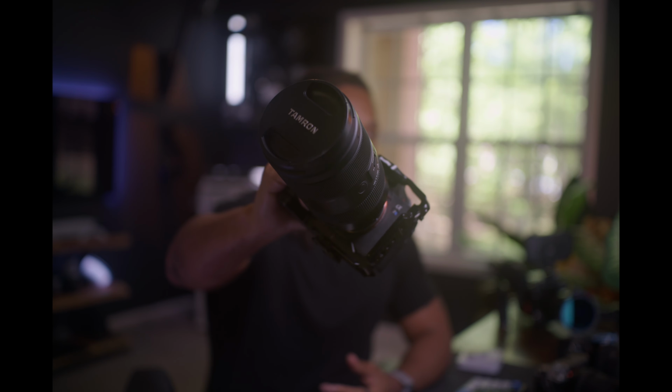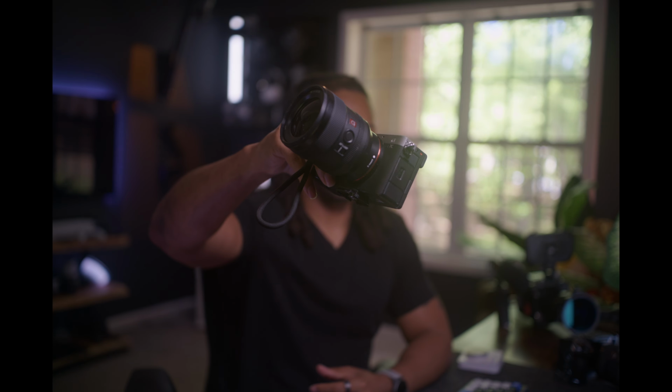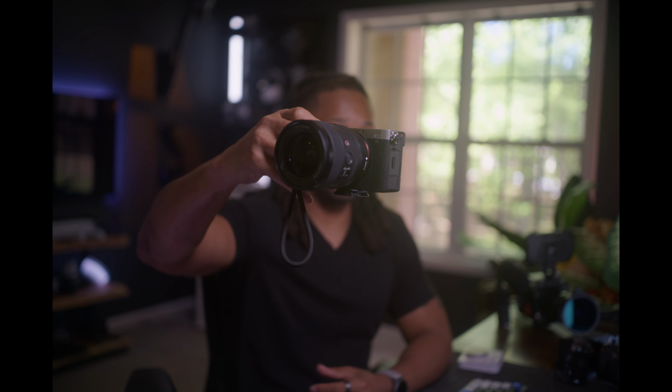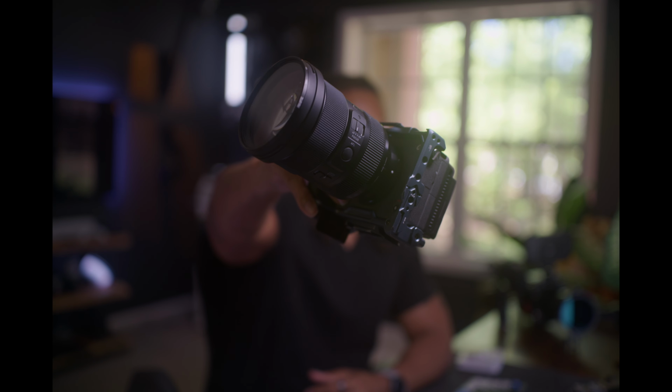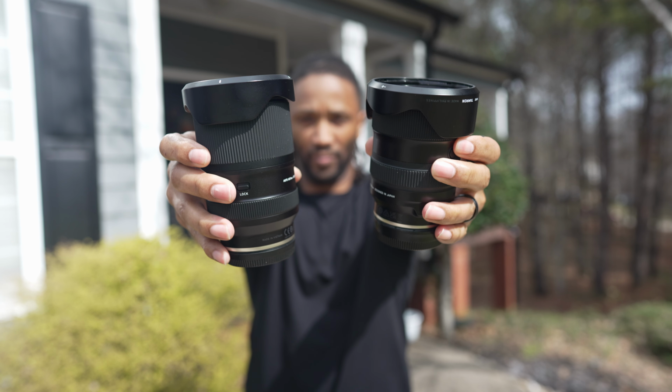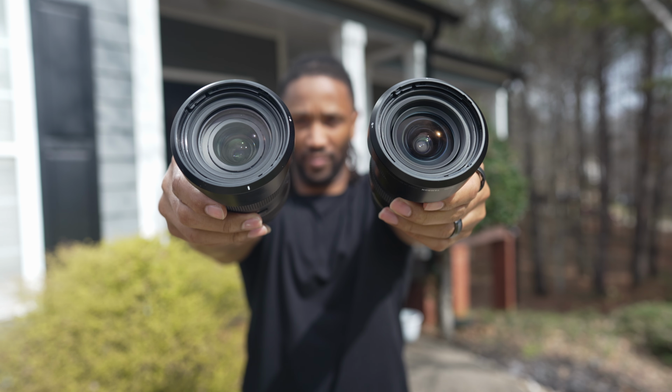I was able to put my Sony A7S III, my Sony A7C II, or my Sony FX30, one of those bodies, in my 8 liter sling bag from Nomadic, along with the 16-30mm f2.8 from Tamron. That is the true versatility of the lens, the size, the focal range. It's a Tamron lens, so it looks really good. So at the end of the day, I was prepared to shoot no matter what I was shooting.